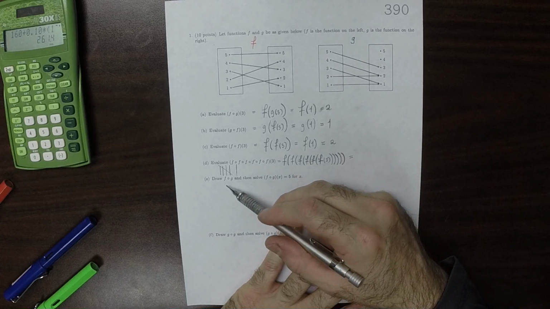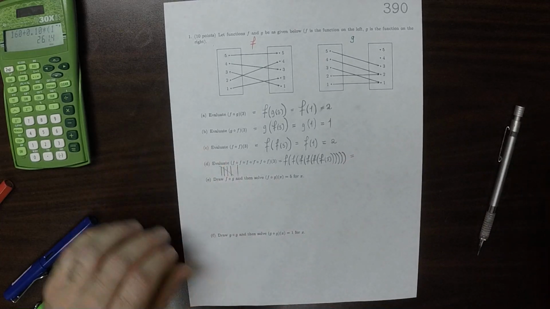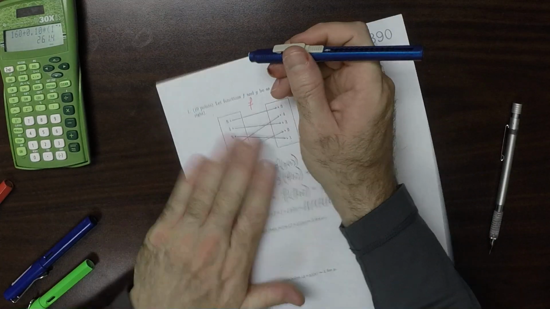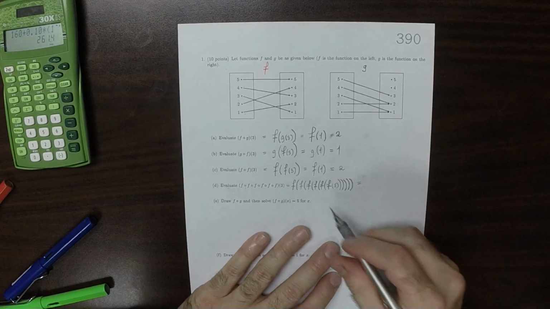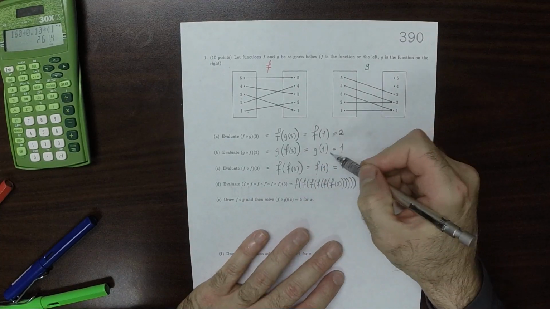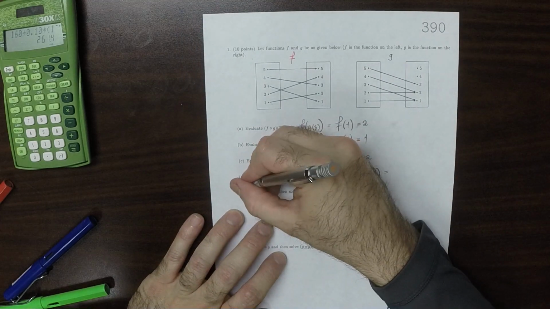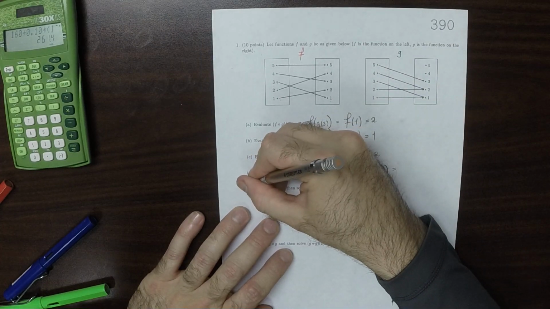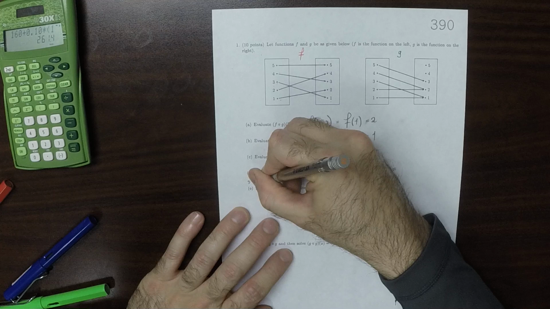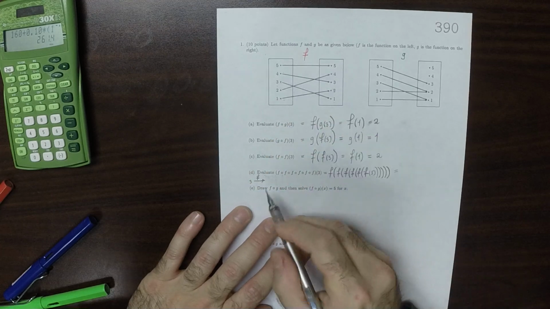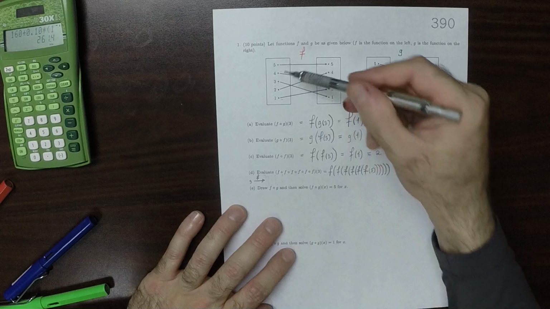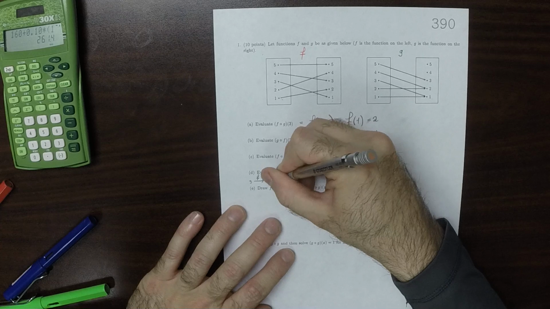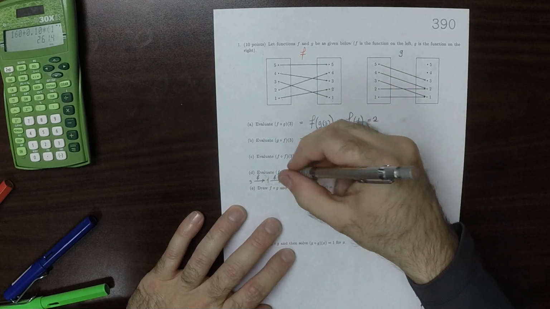Oh, I forgot what I said. Okay, let's try it again. So I'll try and give myself a slightly nicer notation than this one. So in the first place, we're going to do 3, and then we're going to give that to f. So that goes to 1. Give it to f again. 1 goes to 2.